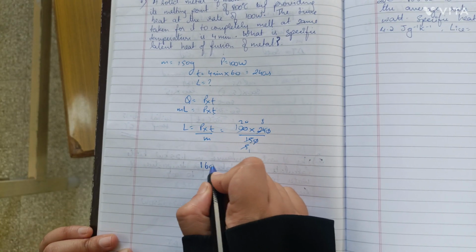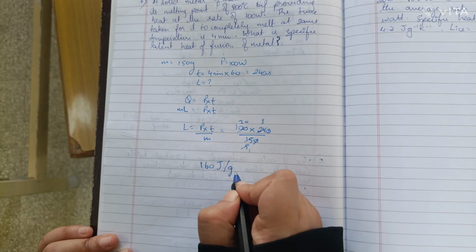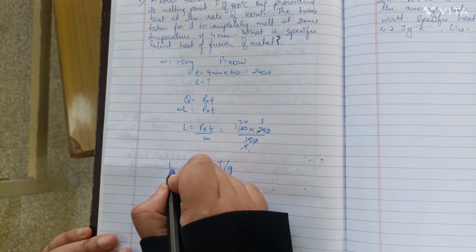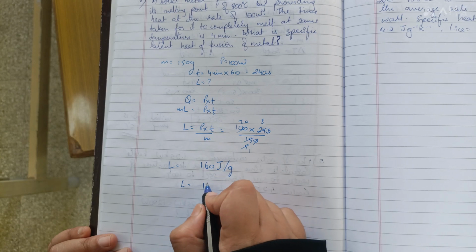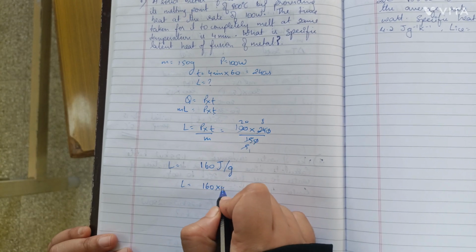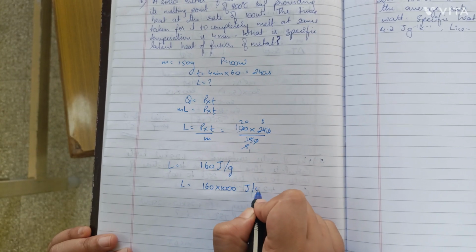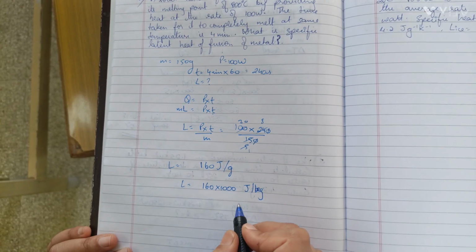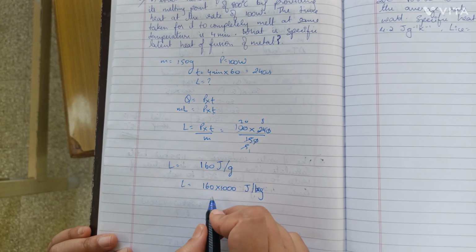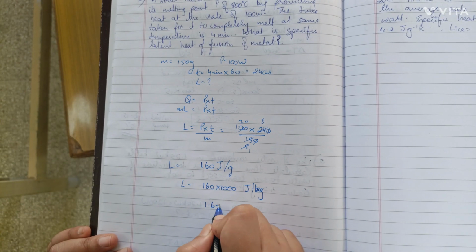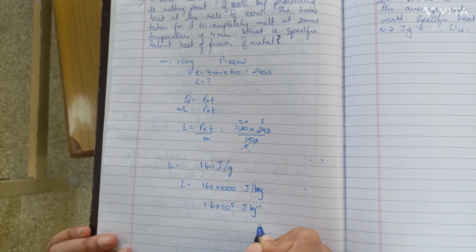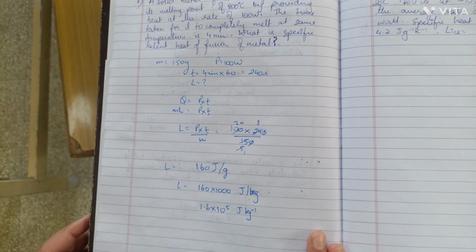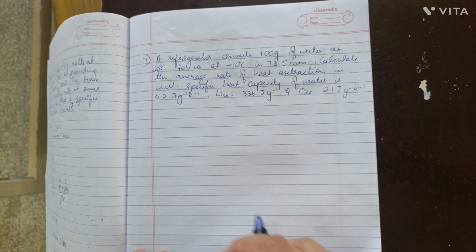Okay, so the 0 was still intact. So this is 160 joule per gram is what I have gotten, but since you have to write it in the standard units, this would be 160 times 1000 joule per kg, which in the standard form would be 1.6 times 10 to the power of 5 joule per kg. That is the answer.